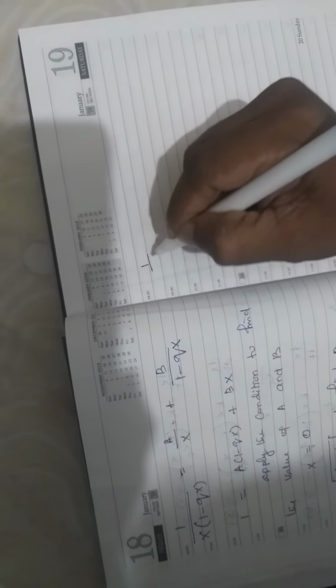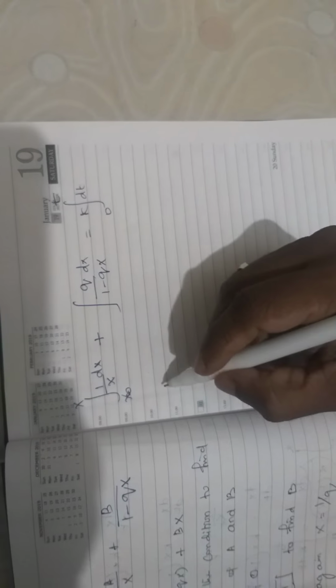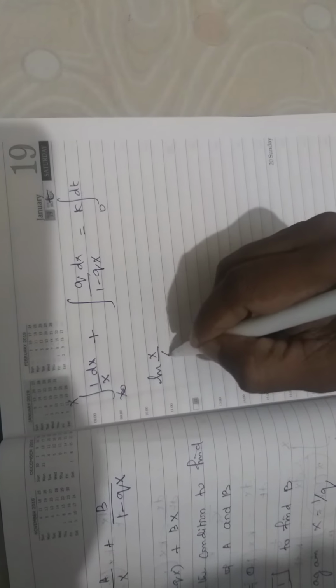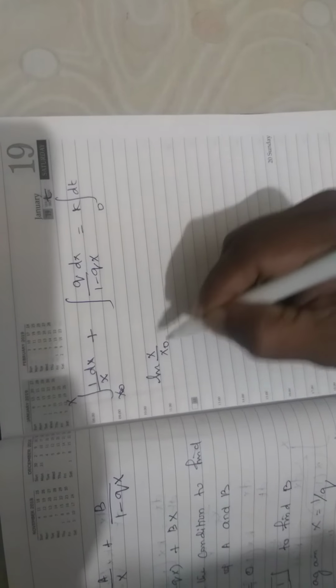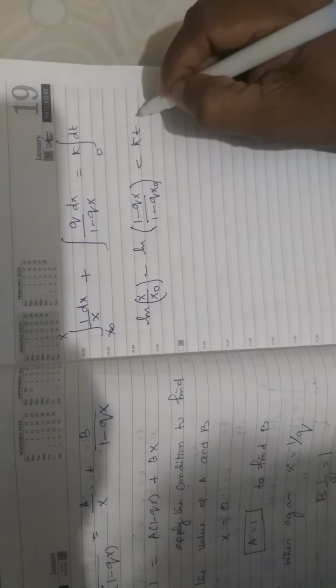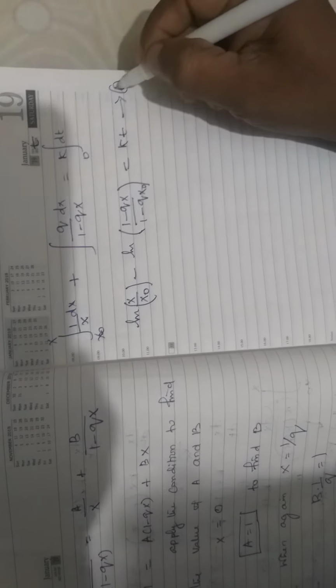Now when you integrate this, x naught to x into 1 by x dx, this is going to be ln x by x naught. When you integrate this whole term, this can be written as minus of, because a minus term is there, minus of ln of 1 minus qx divided by 1 minus qx naught. Put bracket here also. This is equal to, when you integrate this, kt. Take this as equation number 6.